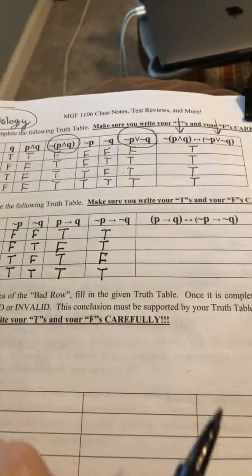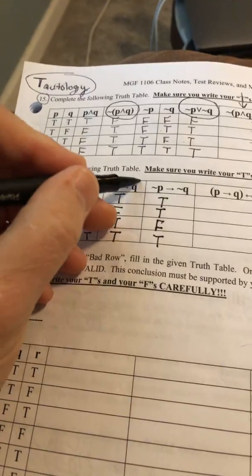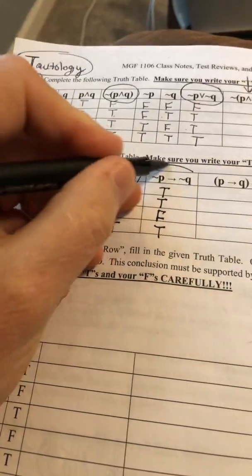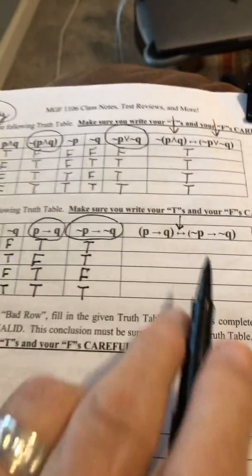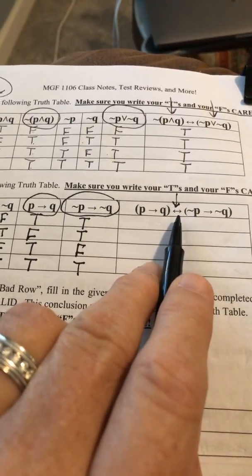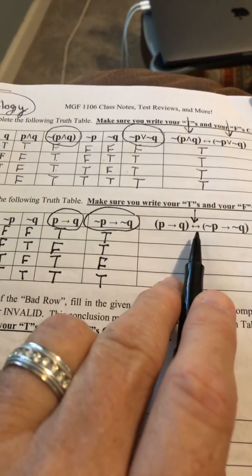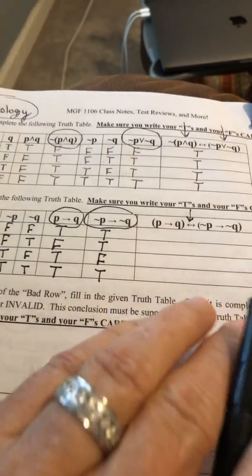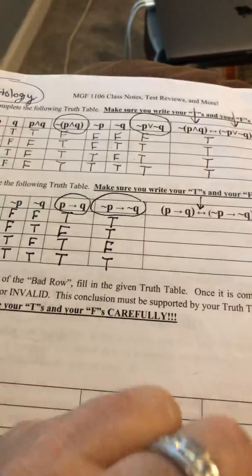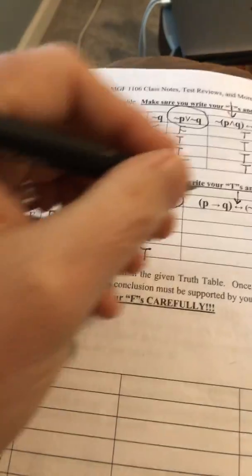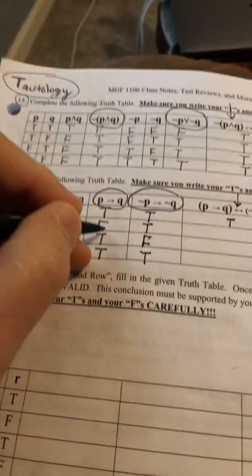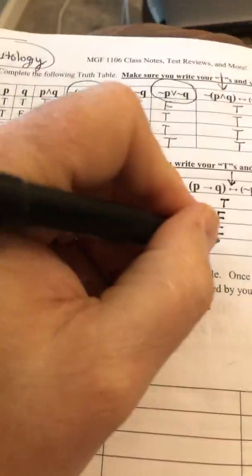All right. My final column tells me to take these 2 columns, and compare them with a biconditional. And if you recall, a biconditional is true when the truth values are the same. So if they're both true, it's true. If they're both false, it's true. And otherwise, it's false. So true, true, since they're the same, it's true. False, true kills it because they're different. True, false kills it because they're different. And true, true is good.